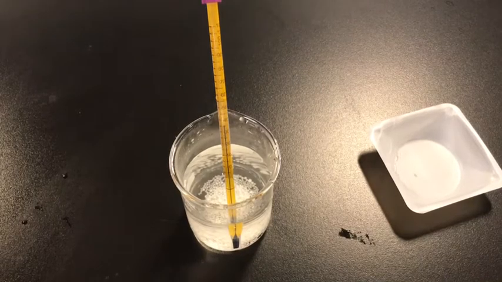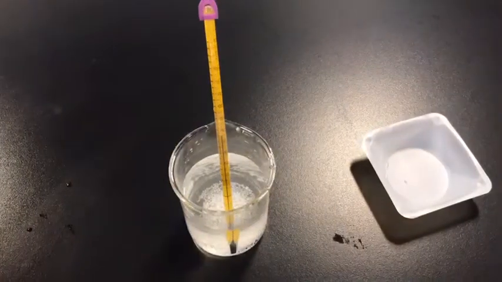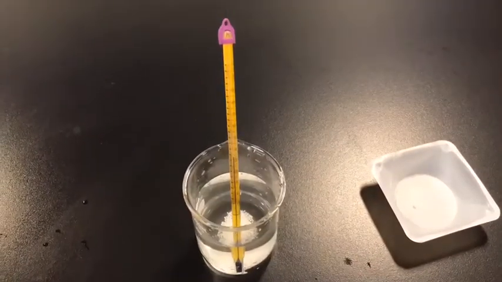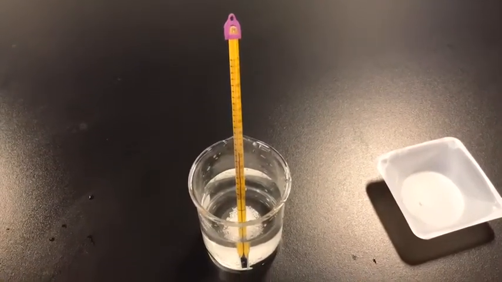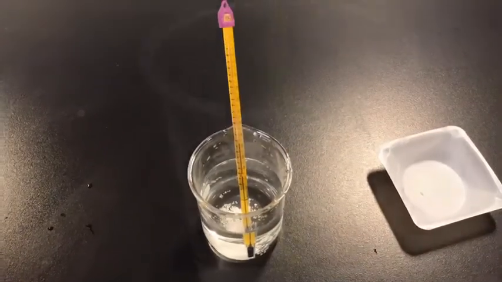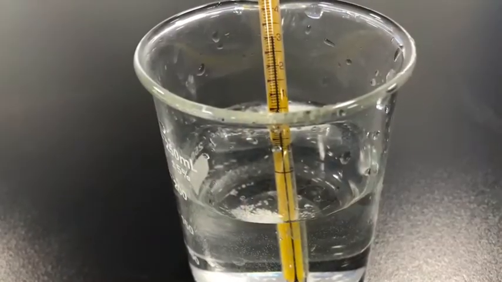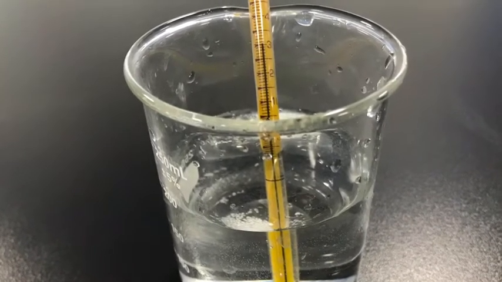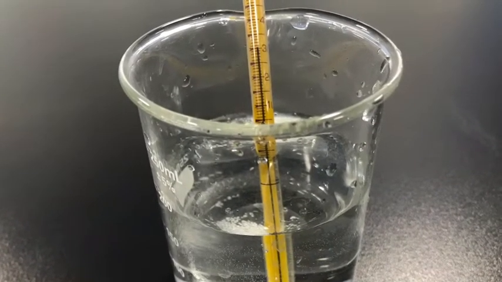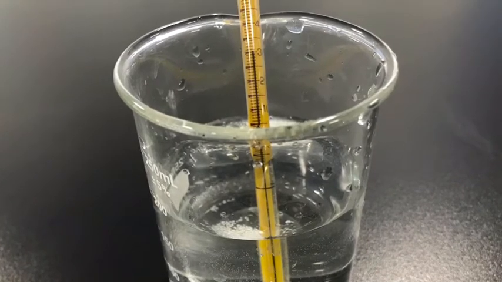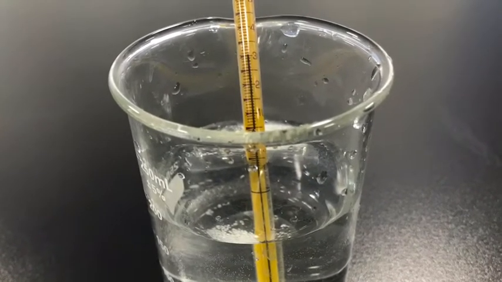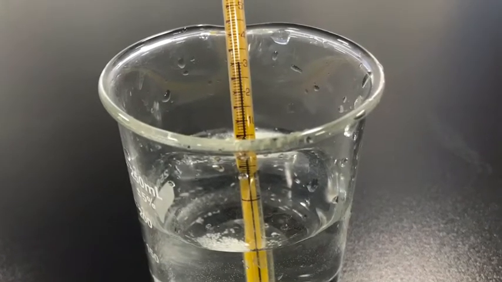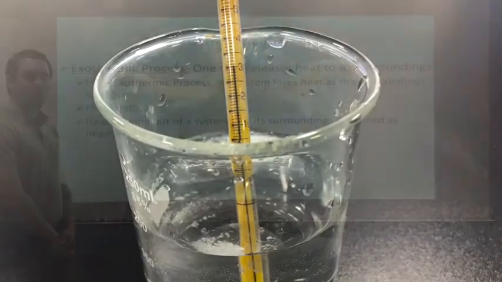We're already at 35 degrees Celsius. Our final temperature is 30.5 degrees Celsius. Remember, we started off at 37 degrees Celsius, so our temperature went down by 6.5 degrees Celsius, an endothermic reaction which caused the surroundings to get colder.